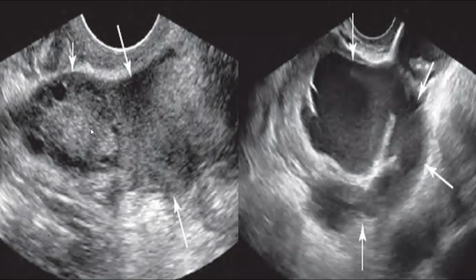And here you can see a transverse transvaginal image of the right adnexa, and it shows the purulent material which shows internal low level echoes. And here you can see the right ovary is visible with peripheral arrangement of small follicles.